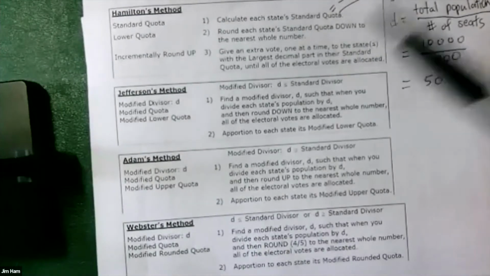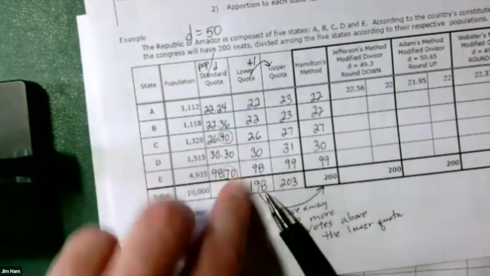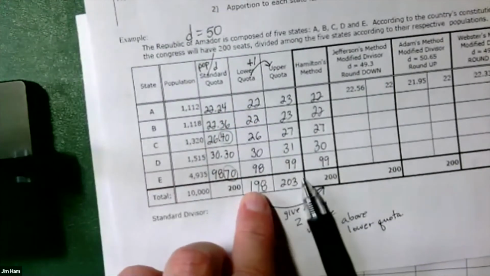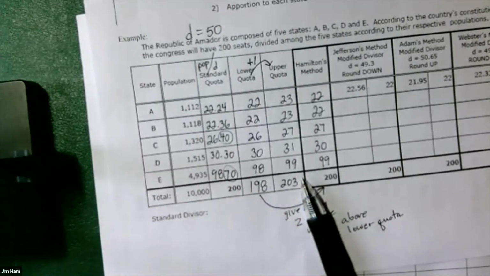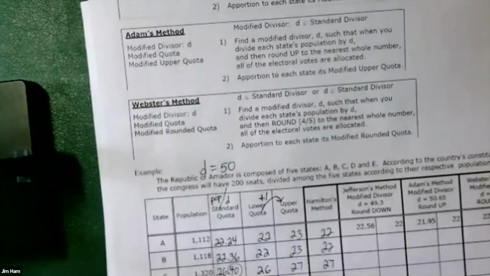So every time you get to this point, you have to decide how many additional votes need to be allocated. If we added these 5 numbers and got 195, then we would have to allocate 5. Now, it wouldn't be 5 in this case because that would just mean we would give 1 to everybody, and that's not going to happen. Okay, let's look at the next method. So that's method 1, and that's Hamilton's method.